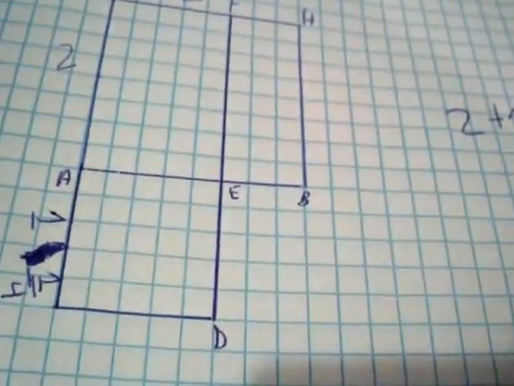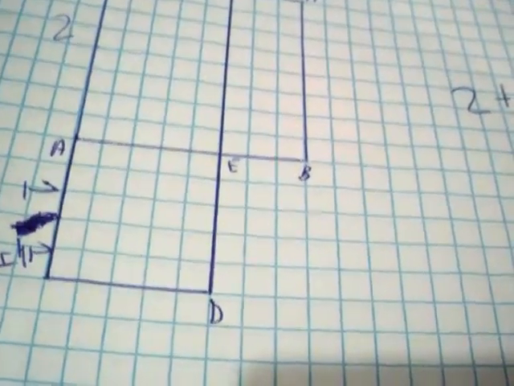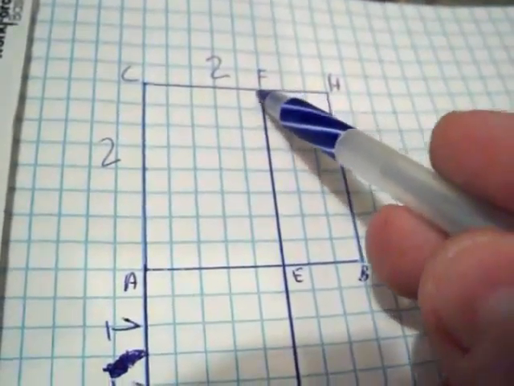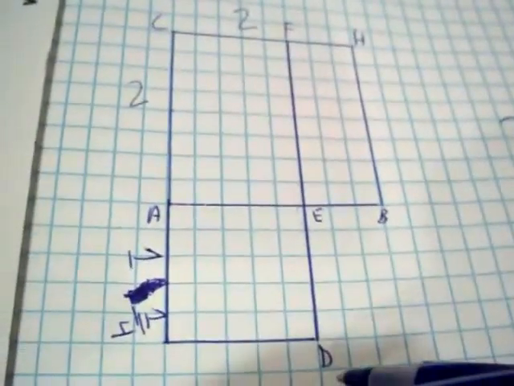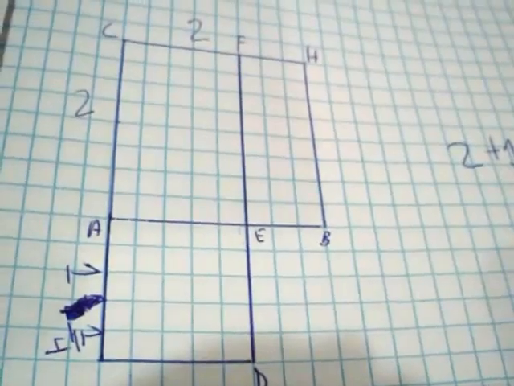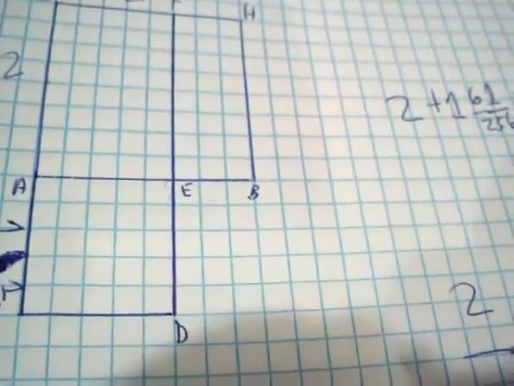Now, to show you how this thing actually works, okay? It was saying as FE is to ED. Well, okay. Let's go back here. We have FE to ED. Now, going by the numbers I was going to go with, FE ended up being 2. I'll write this down.